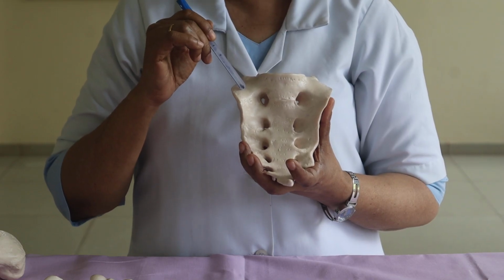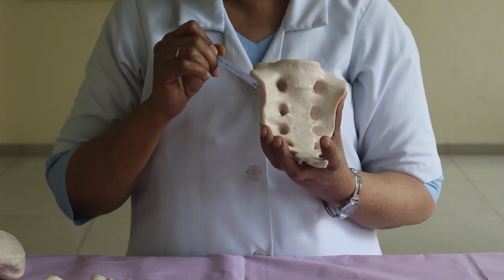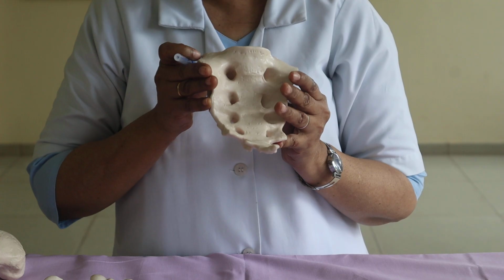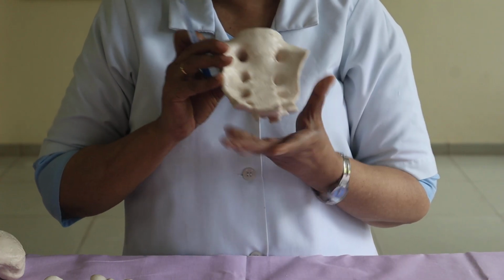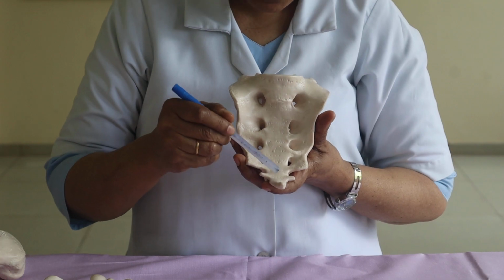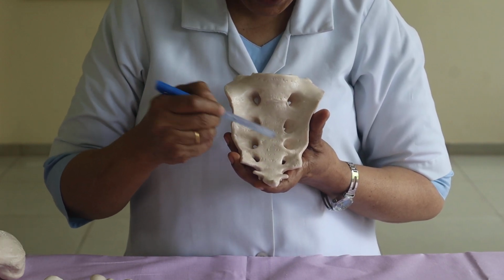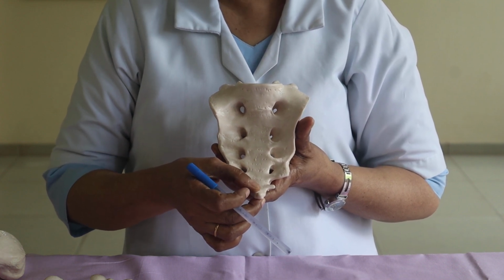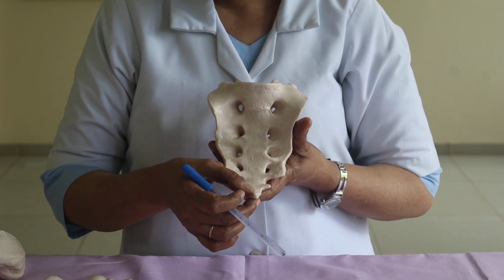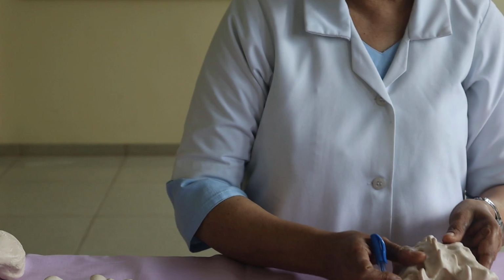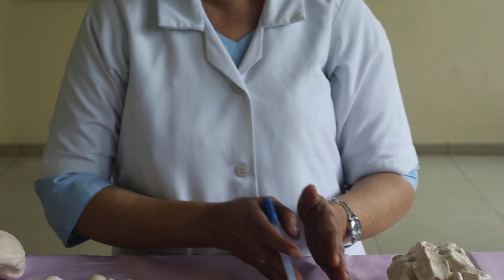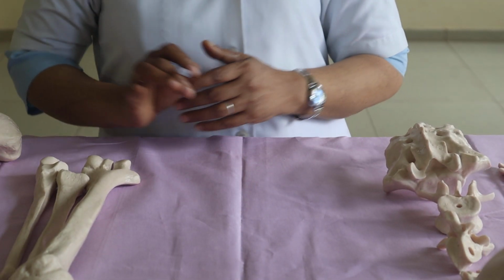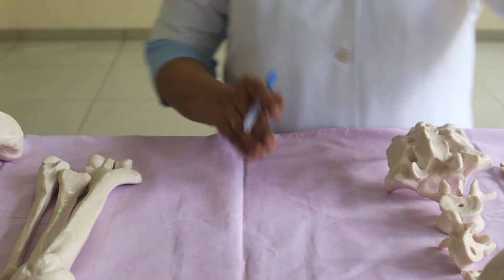This is the ala of sacrum, on both sides, and this will attach to the ilium of the pelvis. Look at the inferior border. Sacrum is attached to the coccyx. Coccyx is also known as the tailbone. There are 4 fused vertebrae in the coccyx. Therefore, there are 26 total vertebrae which we have divided: 7 cervical, 12 thoracic, 5 lumbar, 1 sacrum and 1 coccyx. Now we go to the chest.